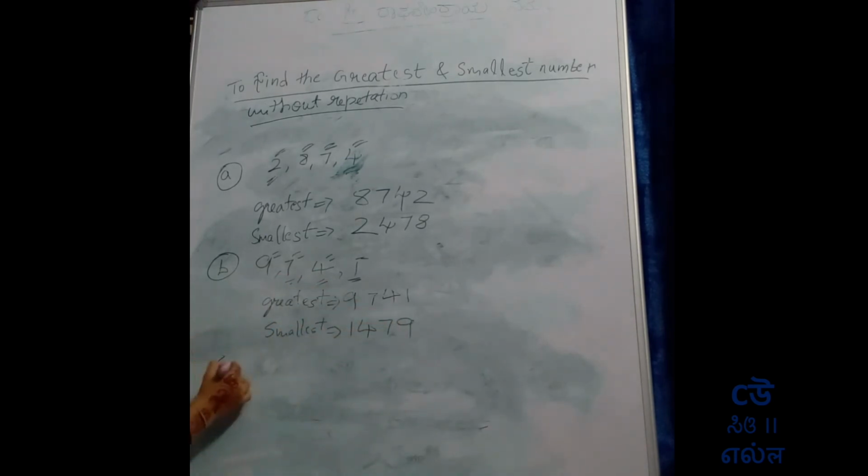Next, third problem. 4750. In this, find the greatest and smallest. In these 4 digits, find which is the greatest number. 4750. 7 is the greatest digit.